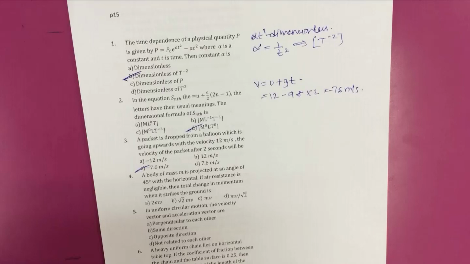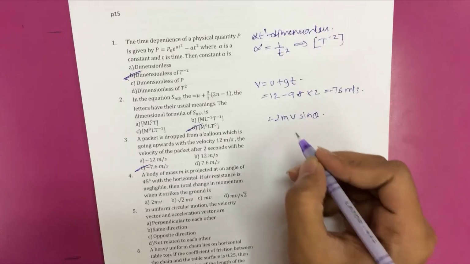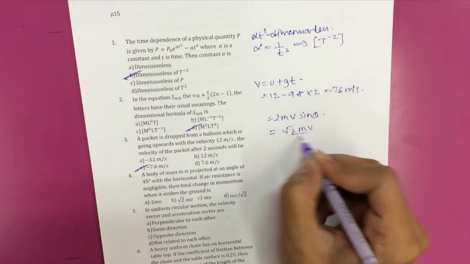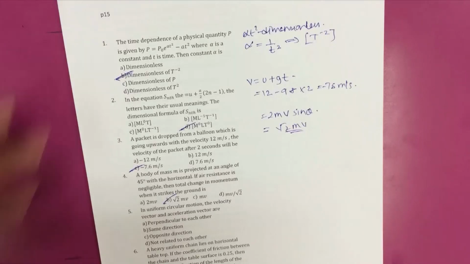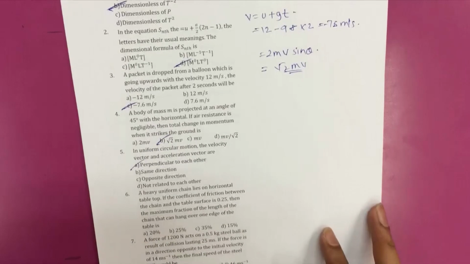Question 4. A body of mass m is projected at an angle of 45 degrees with the horizontal. If air resistance is negligible, then the total change in momentum when it strikes the ground is. Change in momentum would be given by 2 mv sine theta. Theta value is 45, so substitute, you will get root 2 mv as your answer. So option B is your correct answer. Question 5. In uniform circular motion, the velocity vector and acceleration vector are. Velocity is always tangential and centripetal acceleration is radial. So basically they are perpendicular to each other. That is option A.